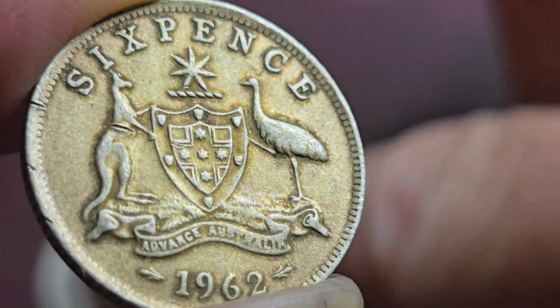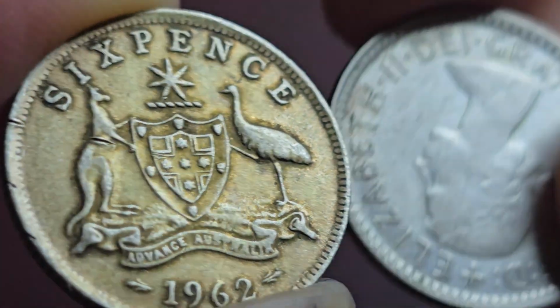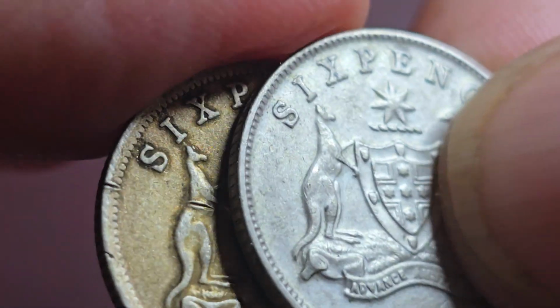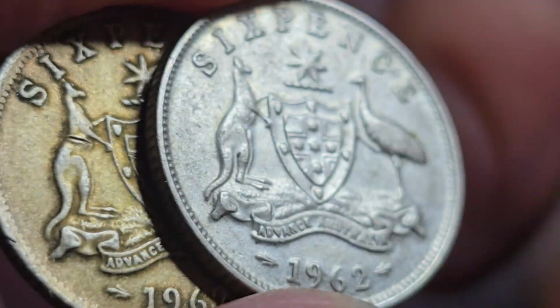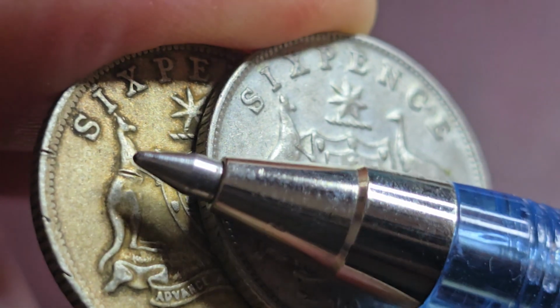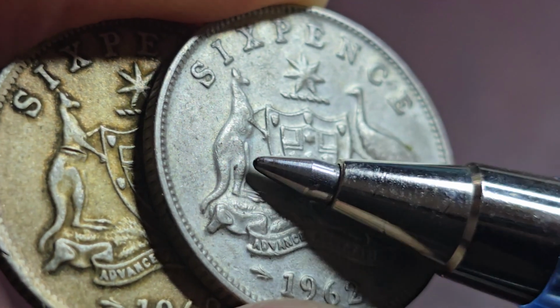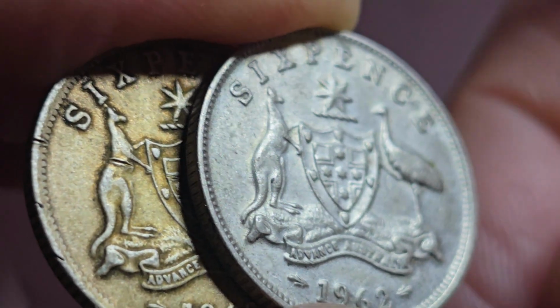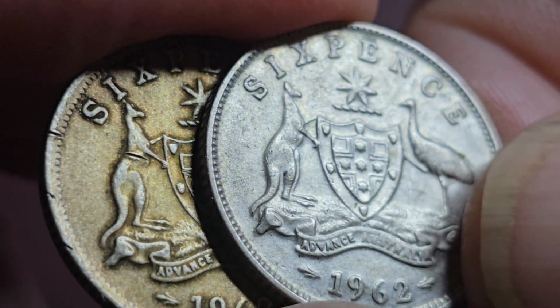So if we get another coin in better condition, look at the kangaroo. Yeah, even with that wear, this section is actually protected by the higher points from wear. But I'm missing a lot of detail here on the coin, so I reckon that's probably just a die fill.